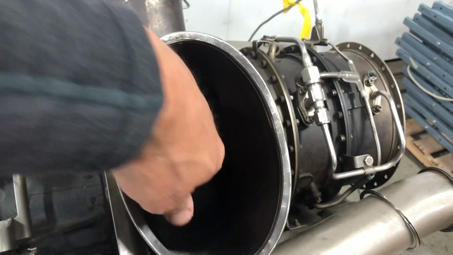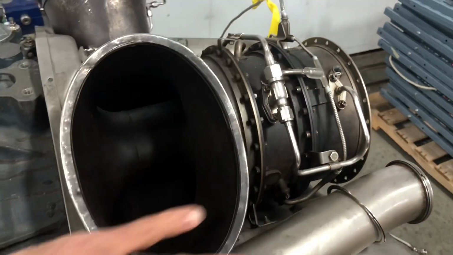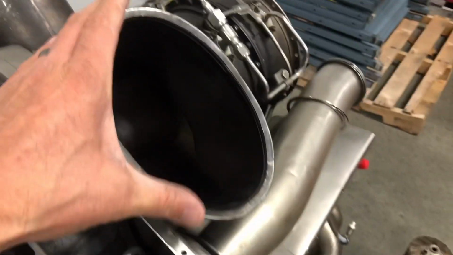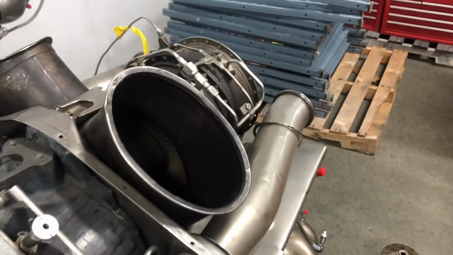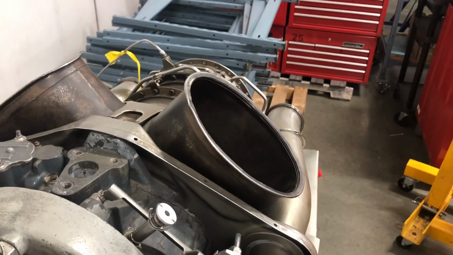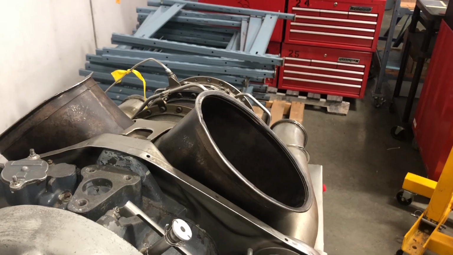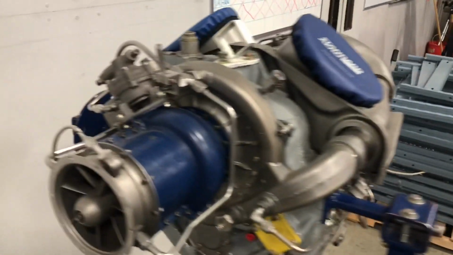turbine. Now here is the exhaust section as well, and the exhaust section is just directing the air out of the engine, and at that point right there is where the airframe starts. So the engine stops right at that nozzle and the airframe starts.